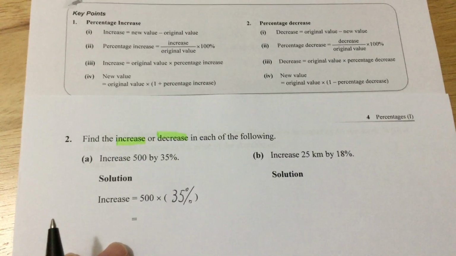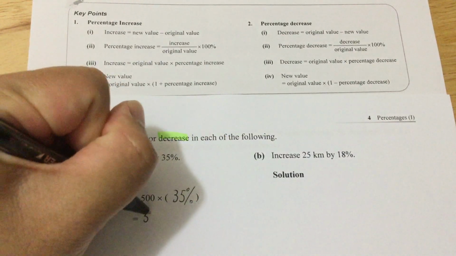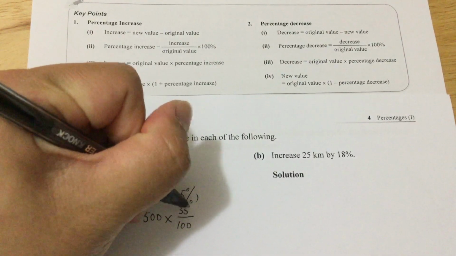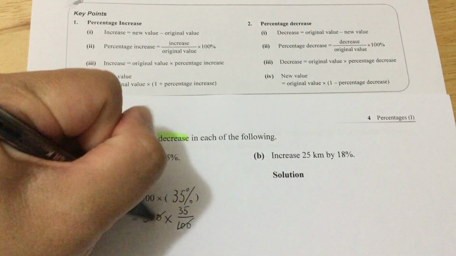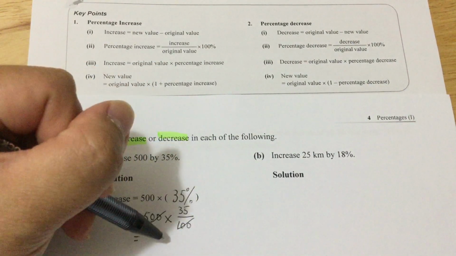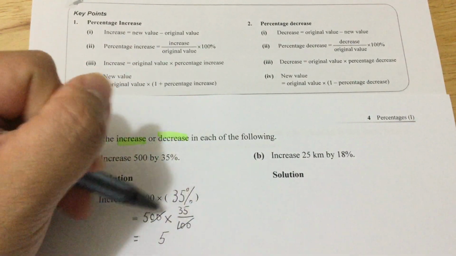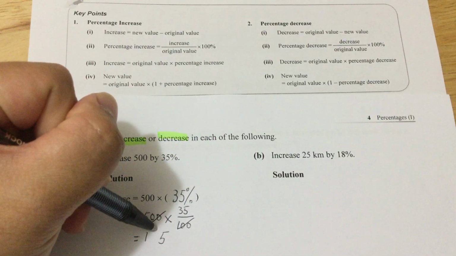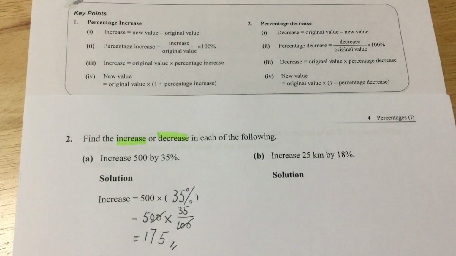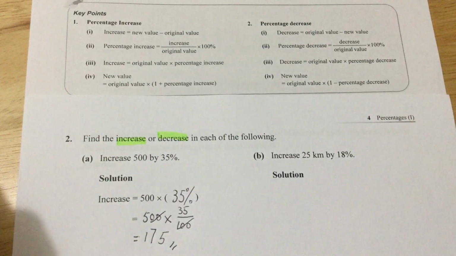The answer for this one is 500 times 35 over 100, so you cancel two 0s immediately. You got 5 times 35. This time, the answer you will have: 5 times 5 is 25, 3 times 5 is 15, so the answer is 175. So this is the answer for the increase. That means I add 175 to 500, so that the new value will be 675.